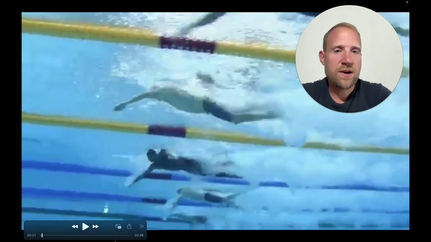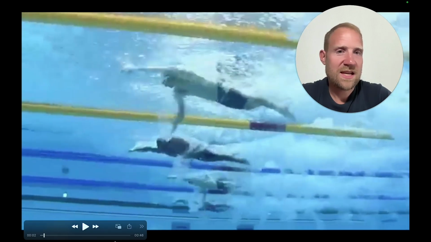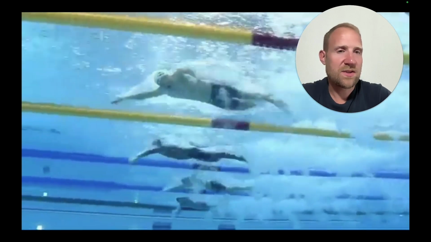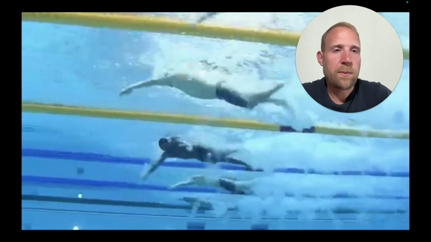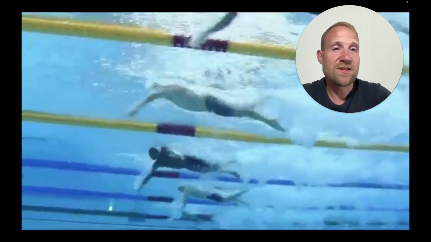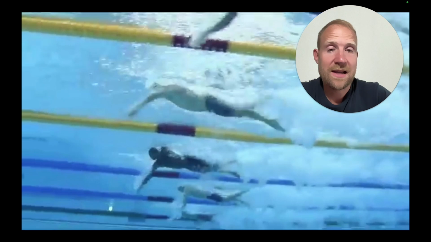Now with our sprinter here, he's going all in on the legs. You can see he's driving the legs at full capacity. He's kicking as fast as he can, and he's kicking as hard as he can. One, it's going to add more propulsion, and he doesn't care how much energy it takes because he's not going to run out of energy. He's only going to run out of speed if he doesn't use his legs.